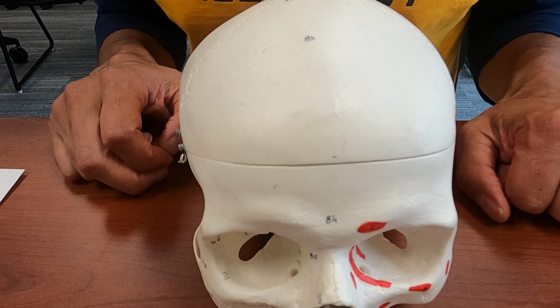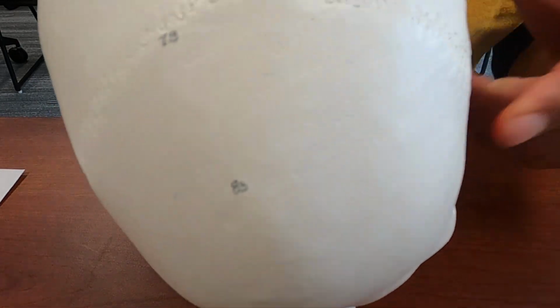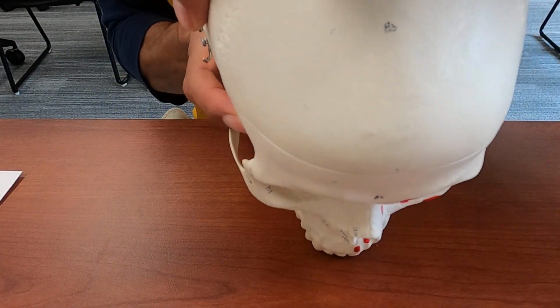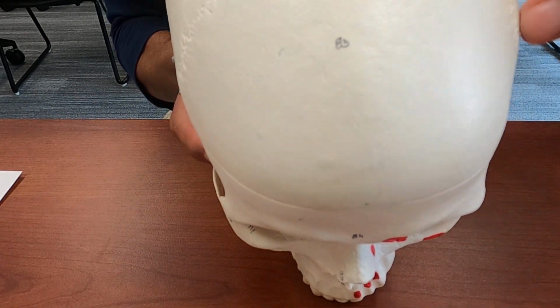So the first one is going to be the coronal suture. The coronal suture runs across the top of the skull, right there.